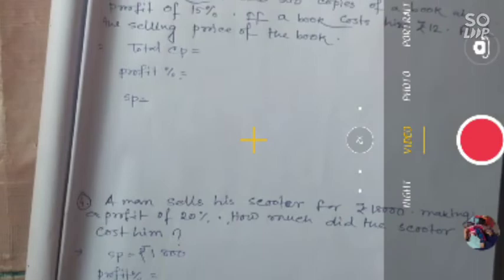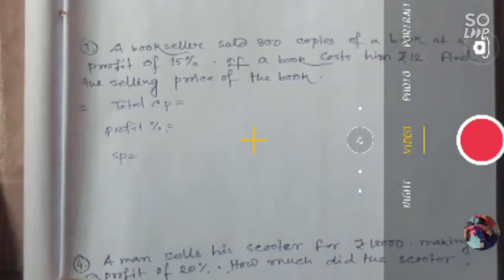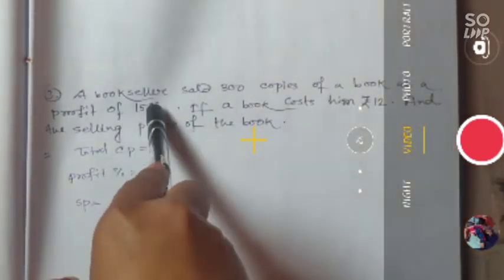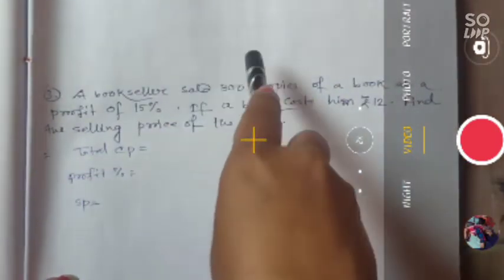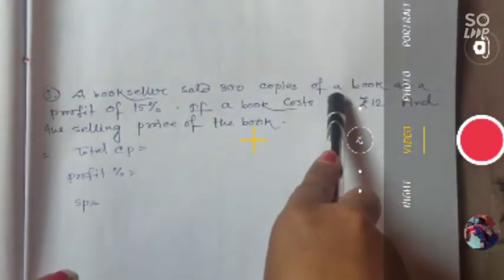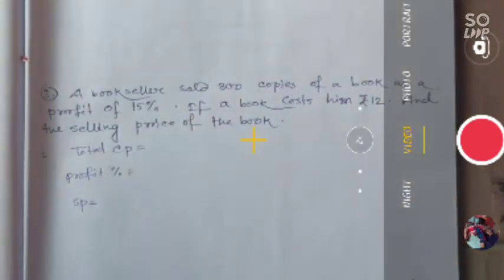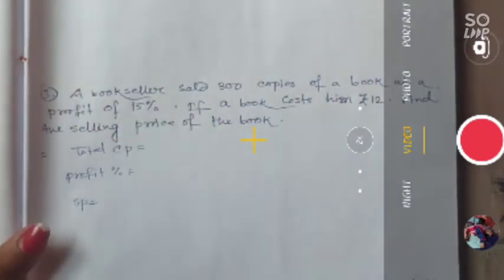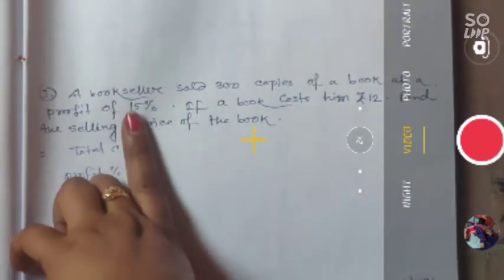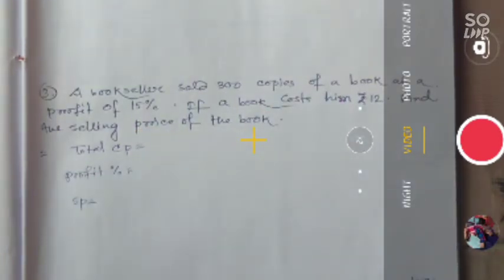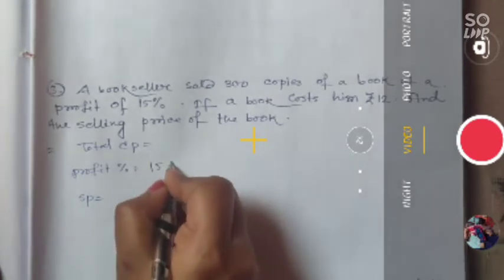Next, আরেকটা ম্যাথস এখানে আমি সলভ করব, দেখো. Question number 3: a book seller sold 300 copies of a book at a profit of 15%. So in the question profit percent is given, so what is the profit percent here? এখানে profit percent কত দেওয়া আছে কোশ্চেনে? 15%, very good.